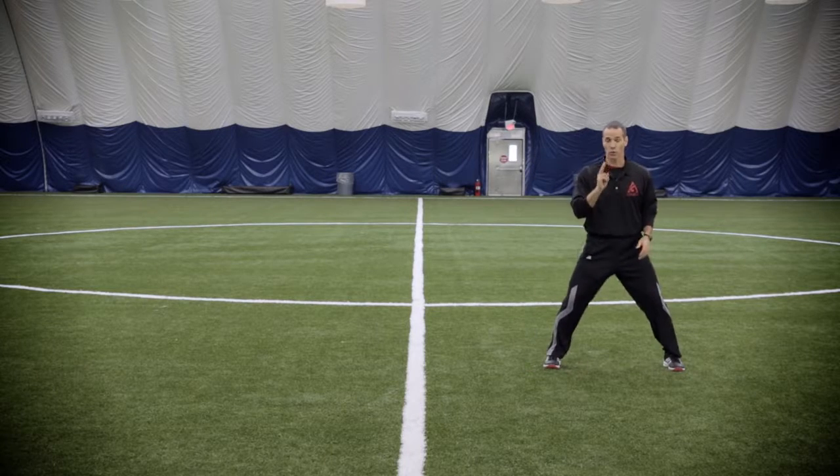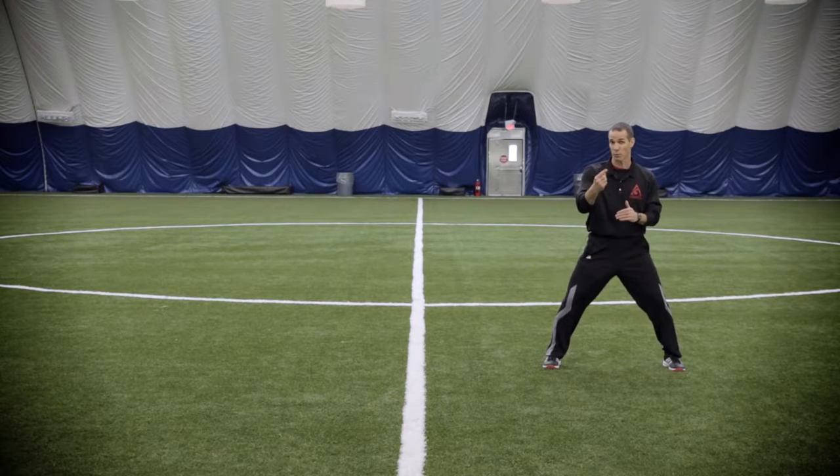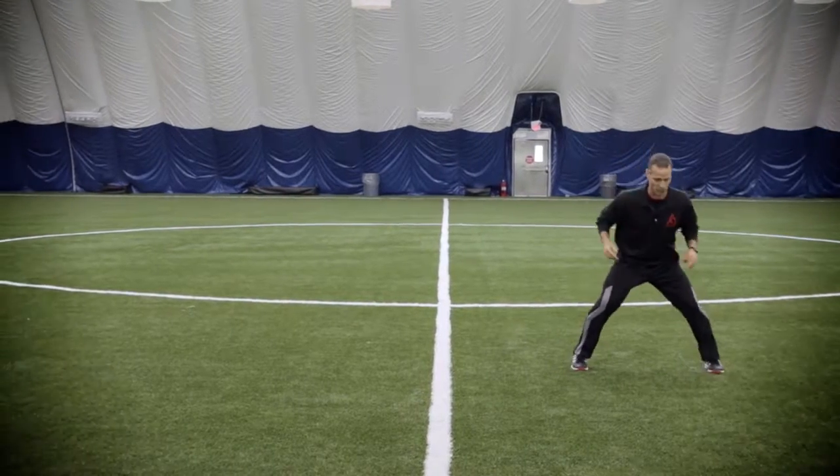So watch, I'm going to go 2 shuffles now. This is the second phase. Number 1 was 1 shuffle, number 2 is 2 shuffles.